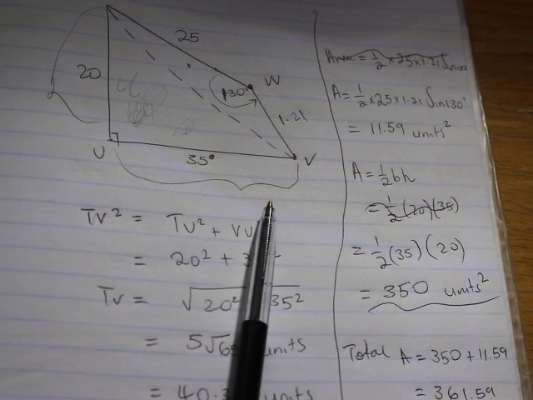Guys, that's how you use area rule to find the area of polygons, the area of triangles, and all that. And sometimes you're going to have missing sides, and that's why you're going to have to use a little bit of Pythagoras and a little bit of sine rule, a little bit of cosine rule, to find the missing sides. And I hope you guys learned a lot.